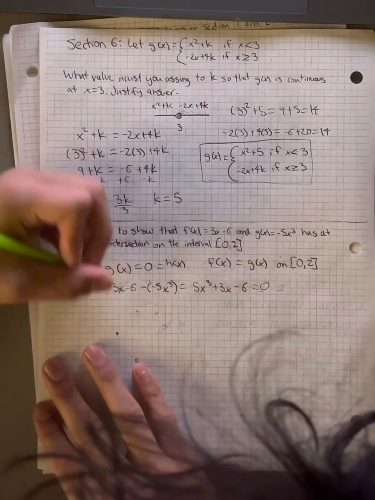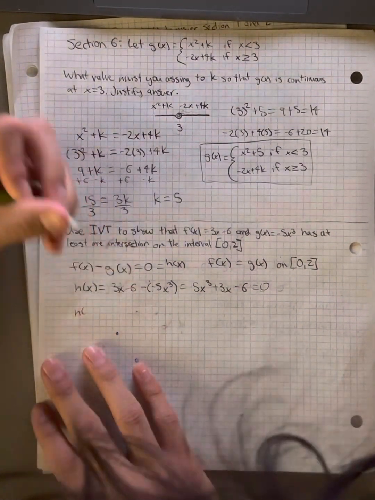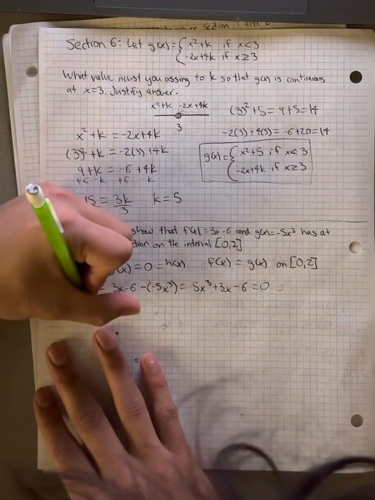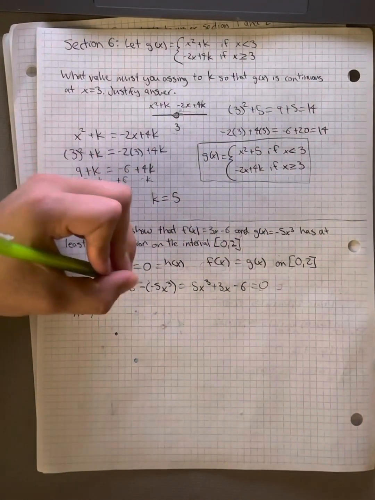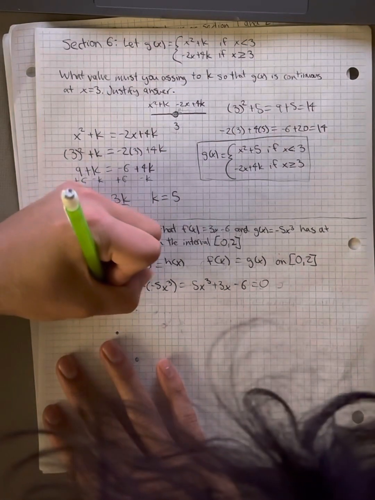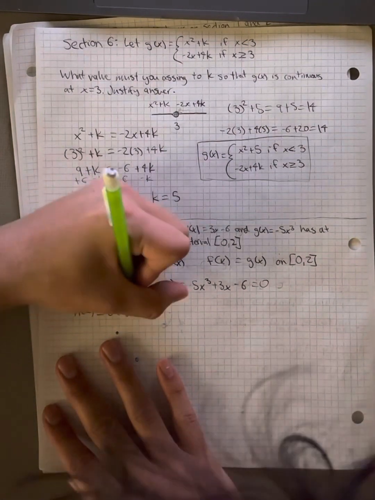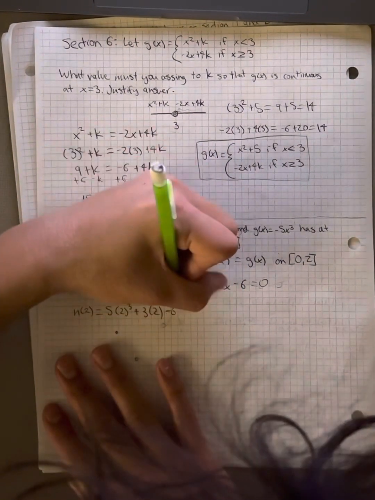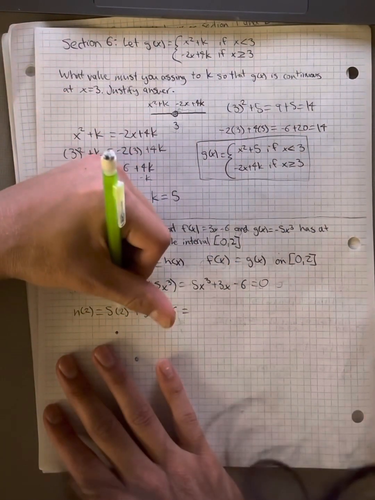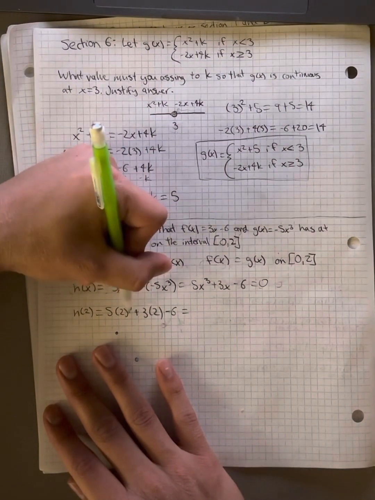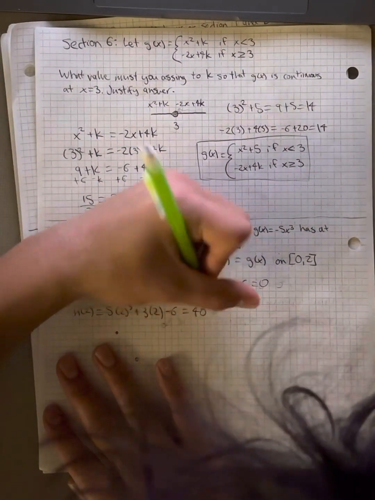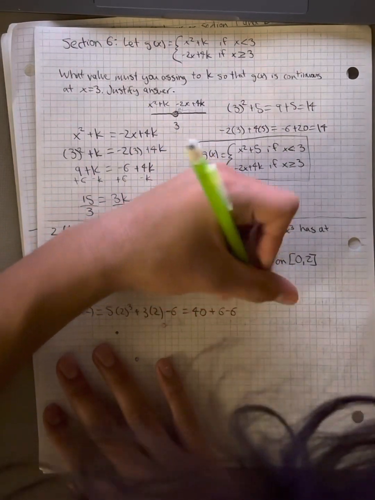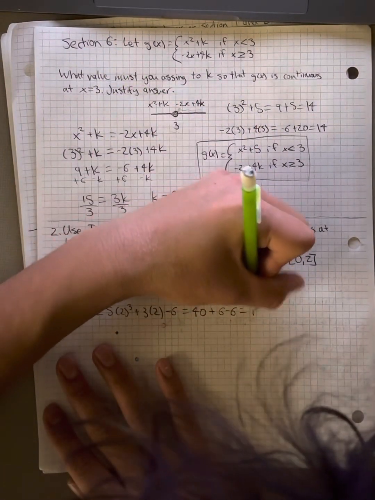So if we look at h of x from the top of the interval, that is furthest to the right, h of 2, it's going to equal 5 times 2 cubed plus 3 times 2 minus 6. And that is equal to 5 times 8, 40, plus 6 minus 6, which is equal to just 40.